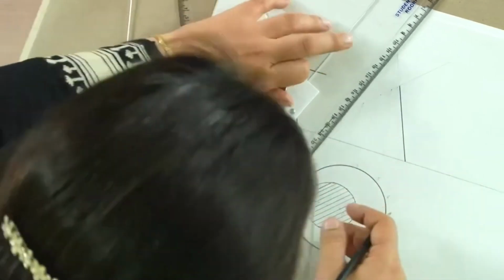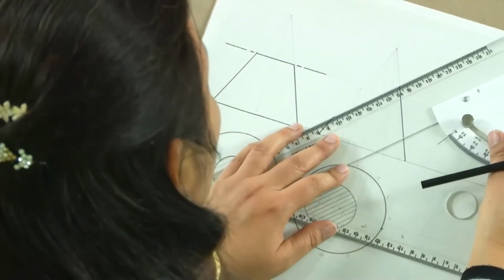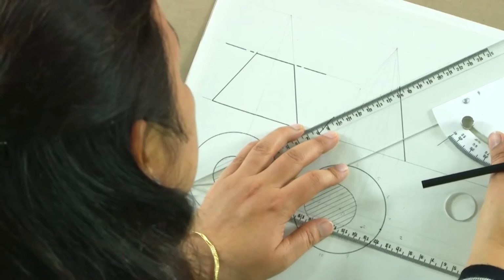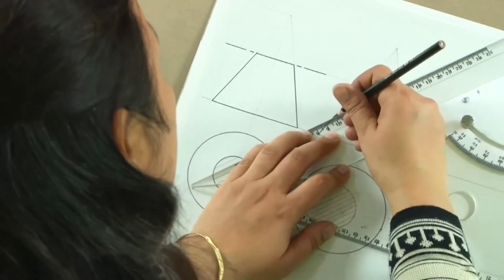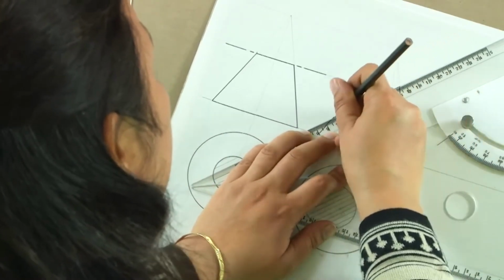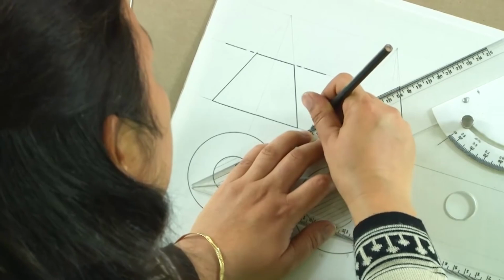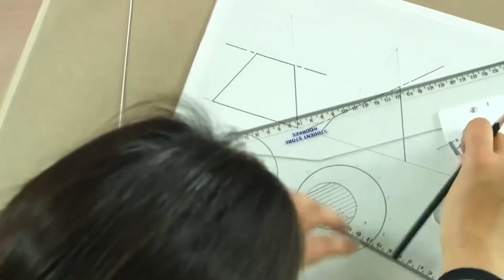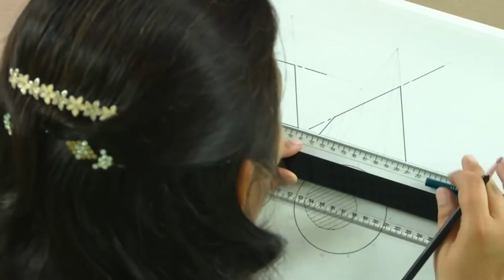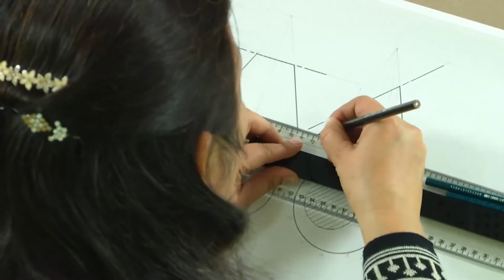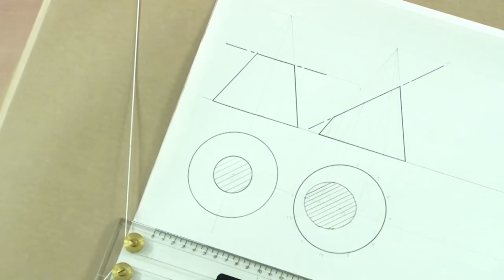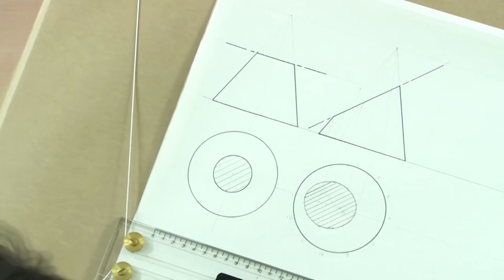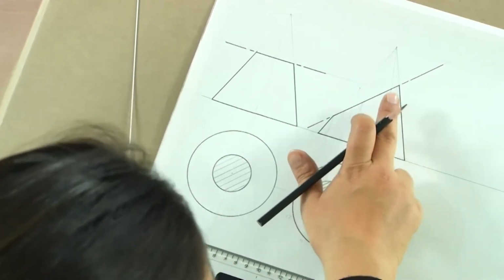Which is like this, and then we see the section plane appearing as a line, and the base of the cone. So what we get here is this ellipse. Now what we have to know is the true shape of the section here.